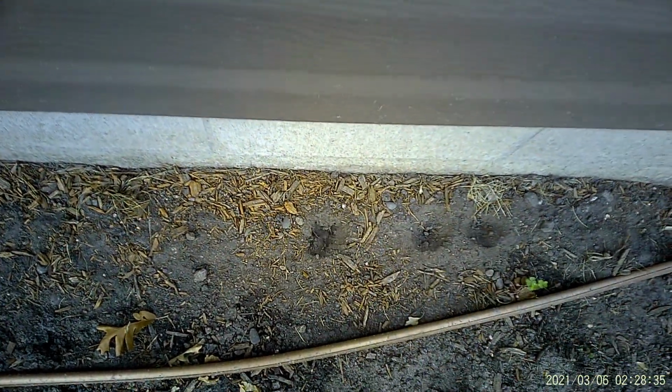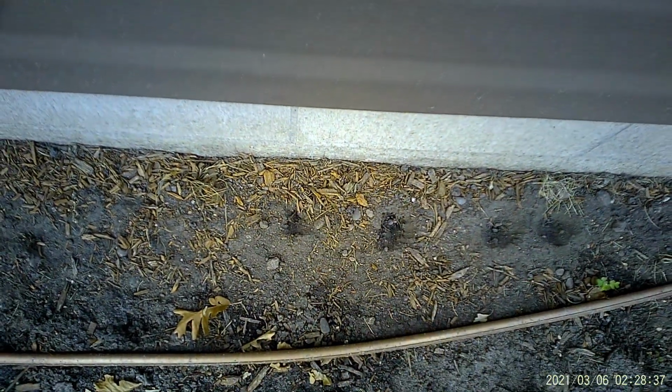Back again to structures. In this case, you see if we prod and probe, you'll see the sand collapsing in. That's a mole tunnel running right along the edge of the structure.